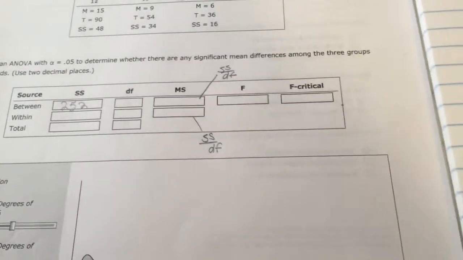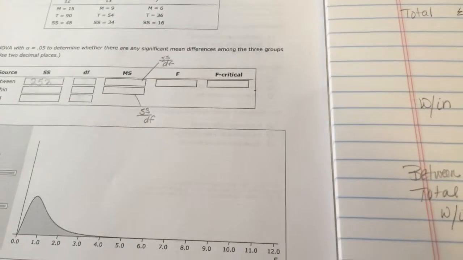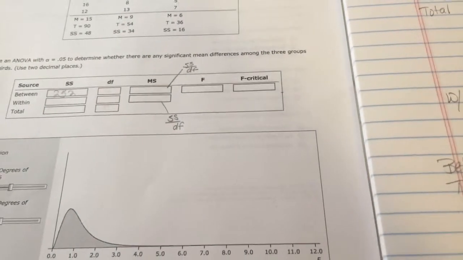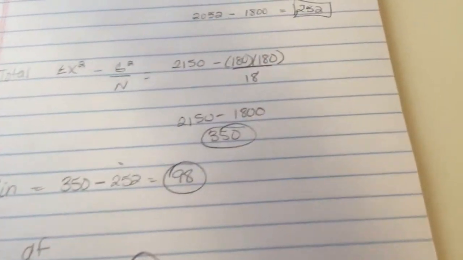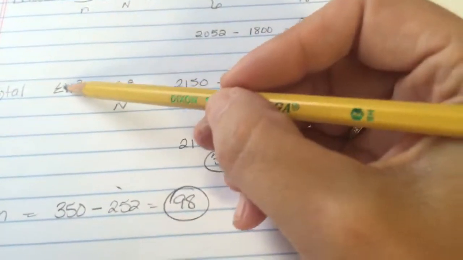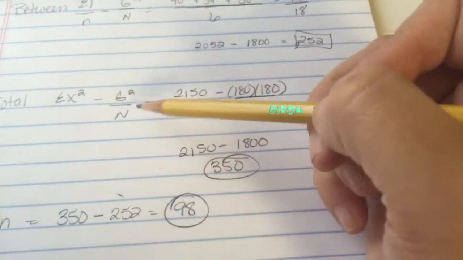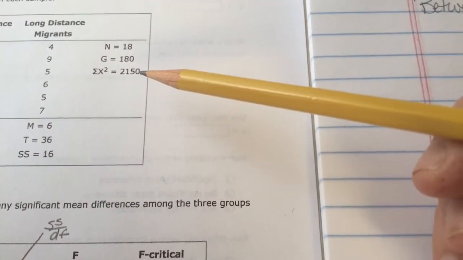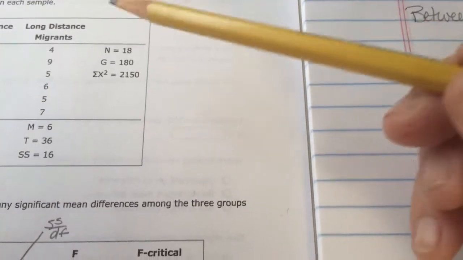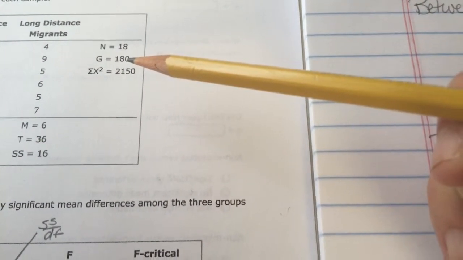So I'm going to put that value in. So we have our sum of squares between. The next one that I would do is sum of squares total. I think the formula is a little easier, so I always go with my totals next. So I've got that formula written down over here for you: your sum of x squared minus G squared over large N. The problem has provided your sum of x squared here, 2,150, so it's just putting that number in. And then it's also provided your G. For the formula, we need G squared.